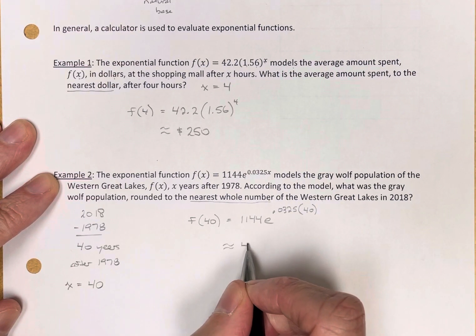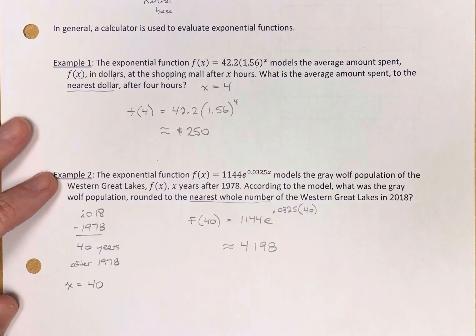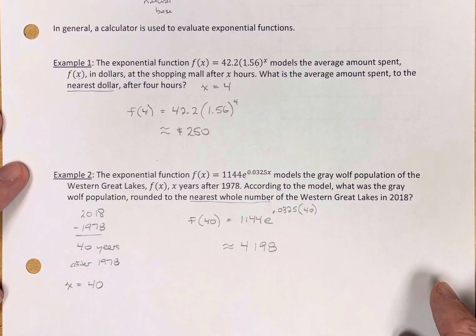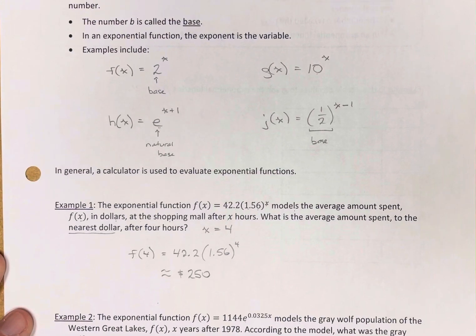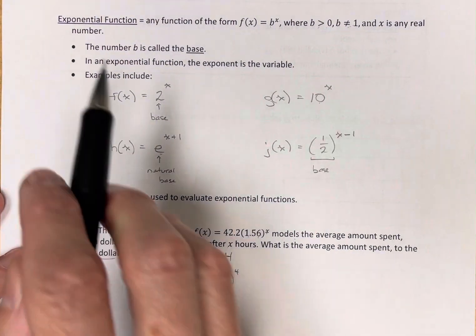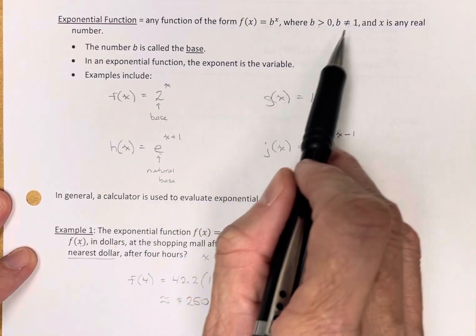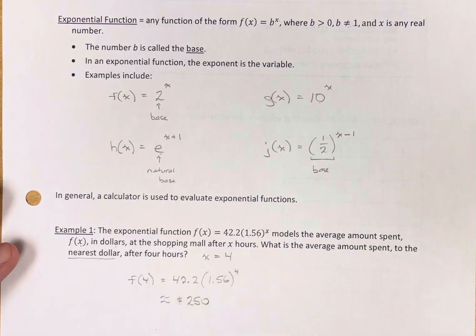And you should come out with 4,198 wolves in 2018. So that's exponential functions. Most important, the key thing to remember with an exponential function is right up here. An exponential function has the variable in the exponent. The variable will be in the exponent in an exponential function.